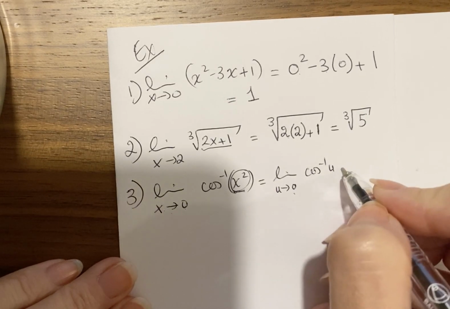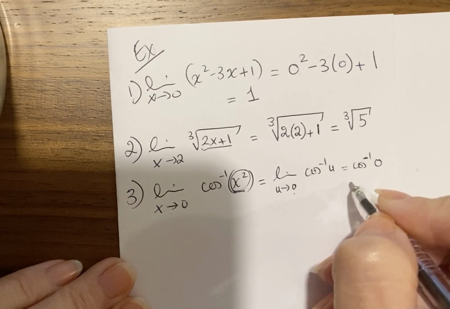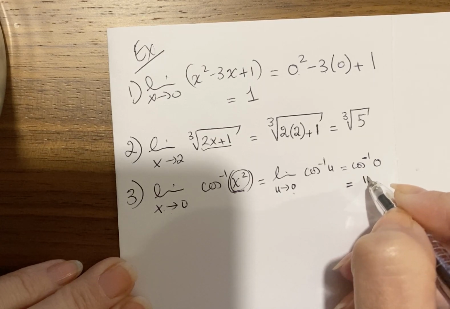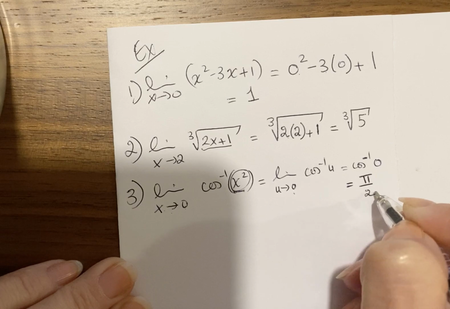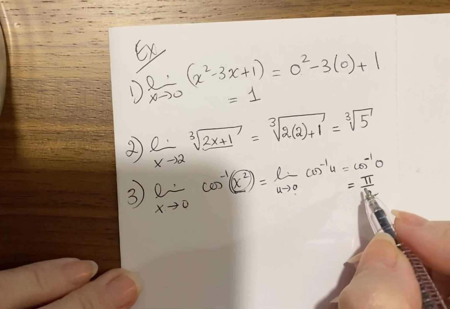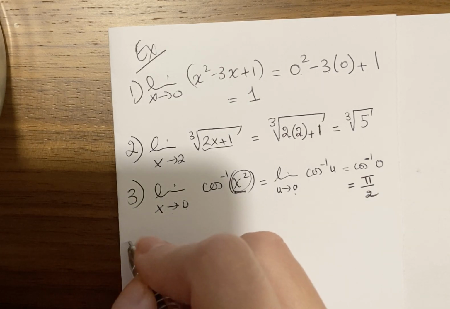Approaches 0. What's now cosine inverse of 0? Cosine inverse of 0 is pi over 2. Always your answers should be in radians, not in degrees, so make sure your calculator is in radian mode.